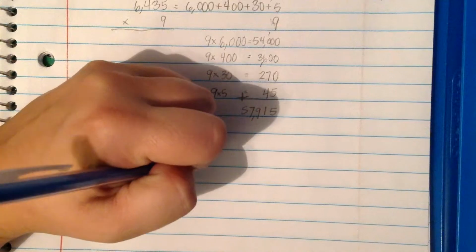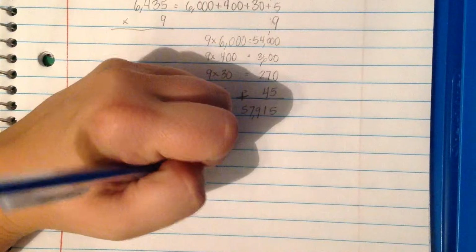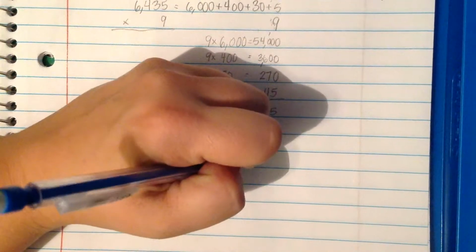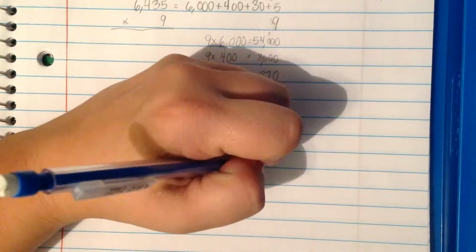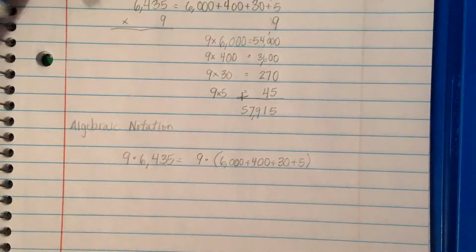So it's 9 times, and then in the parentheses I'm going to decompose that number again. 6,000 plus 400 plus 30 plus 5 in parentheses.